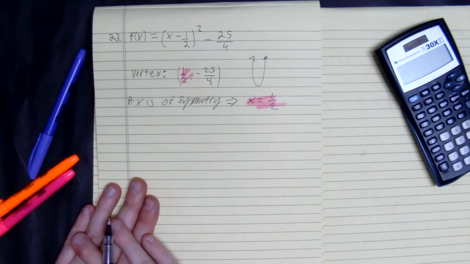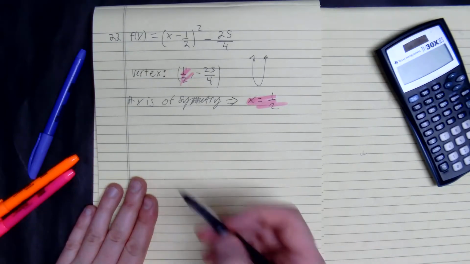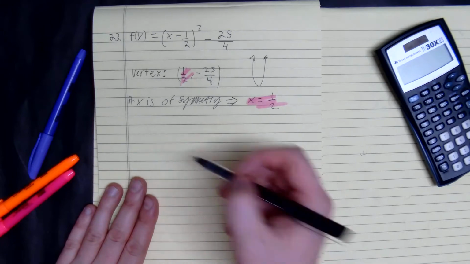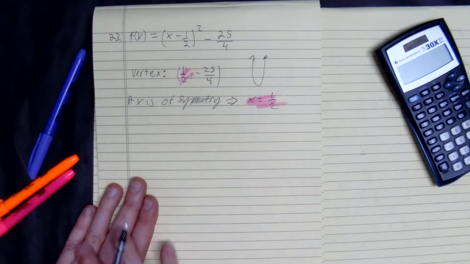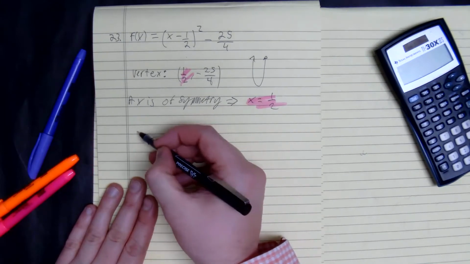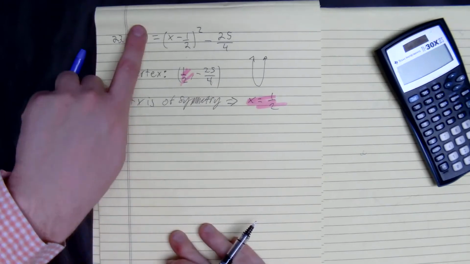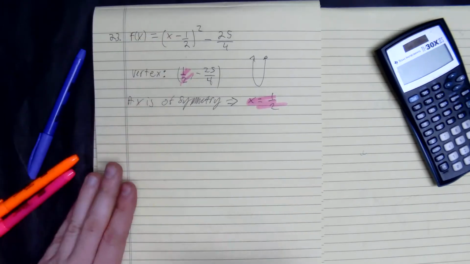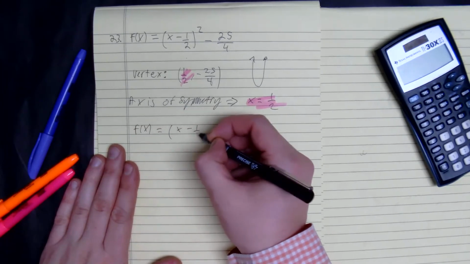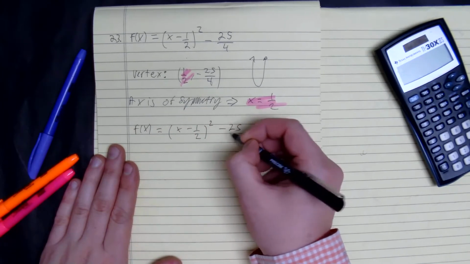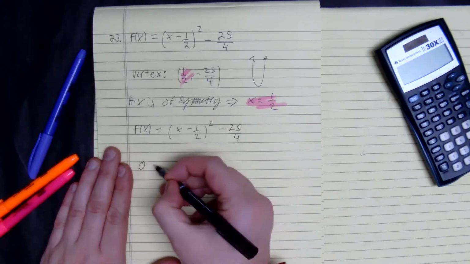Let's put this into root form. It wants us to find the roots. It's already done for us, so why not just do it? Let's make f of x 0. We could just show the process. Let's pretend we're solving for it now, so we make that a 0.